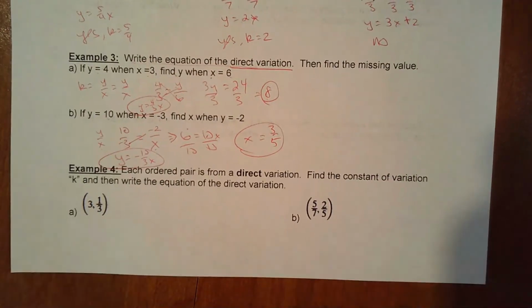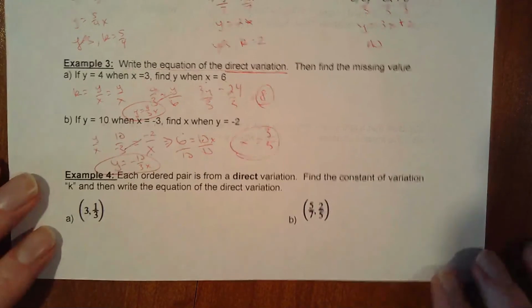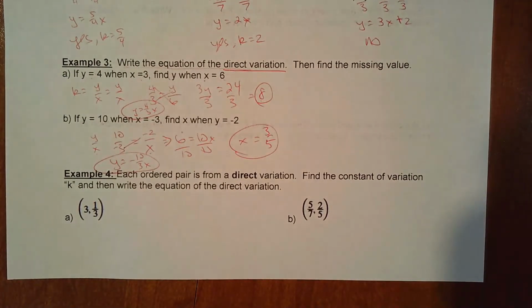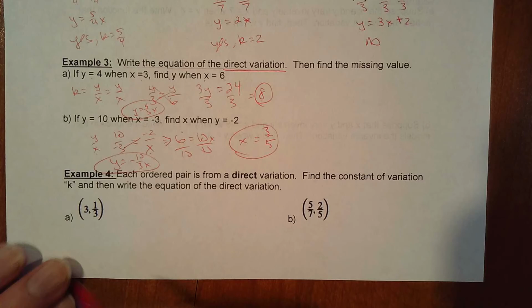Example number 4. Each ordered pair is from a direct variation, so you don't have to check it. It just is. Find the constant of variation k. Well, k equals y over x. Probably getting tired of hearing that.